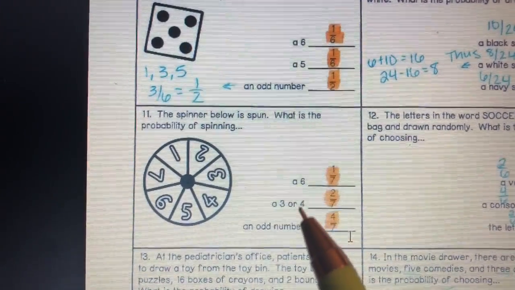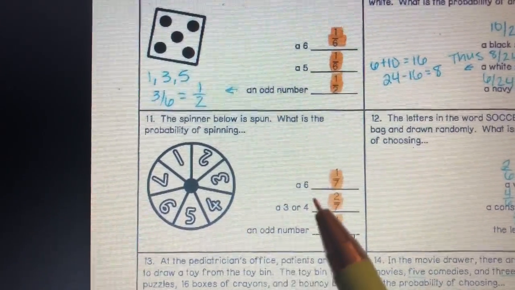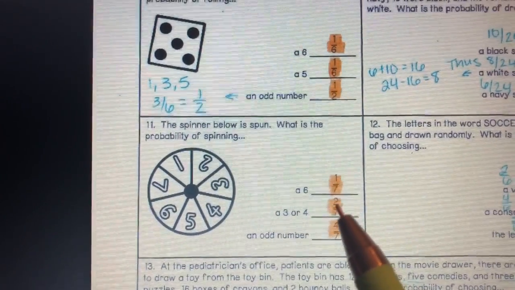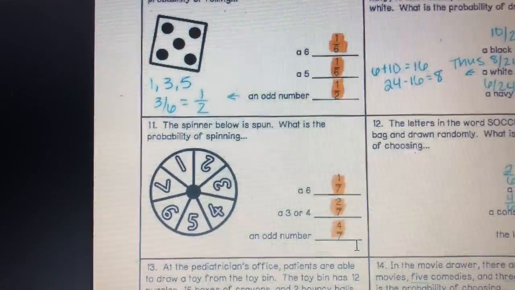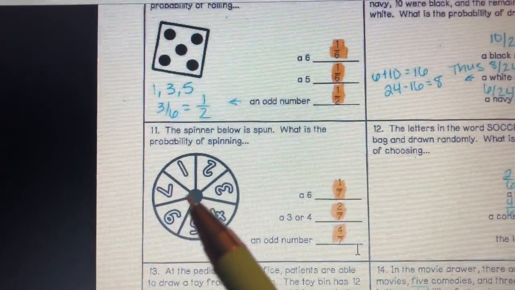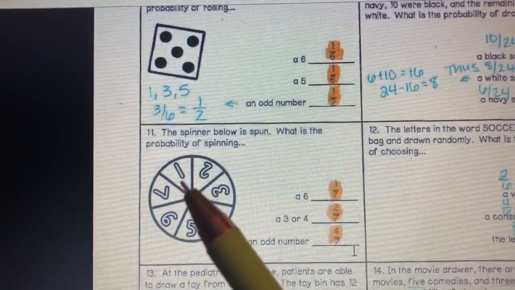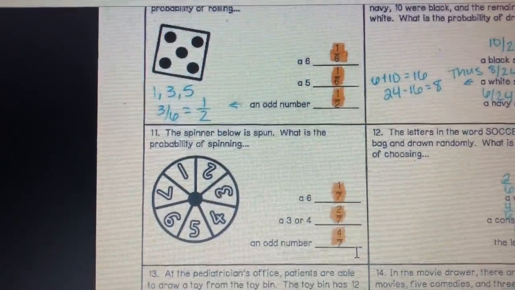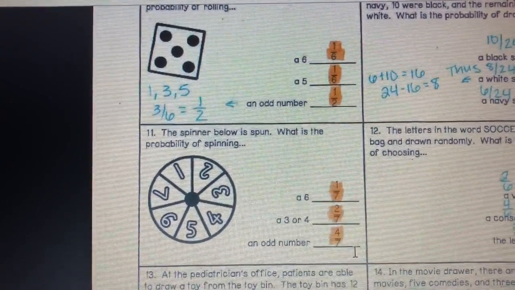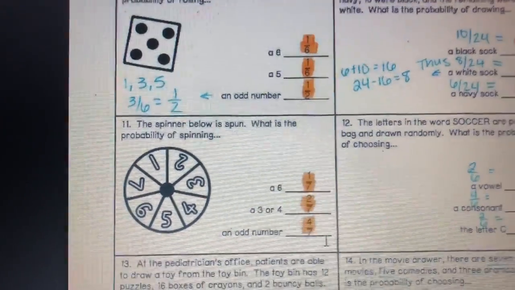A 3 or a 4, so we have 2 favorable outcomes here, 3 or 4. So that's 2 out of my total of 7. And an odd number, well, 4 of these numbers, 1, 3, 5, and 7, are odd numbers, so 4 out of my 7 is my probability there.